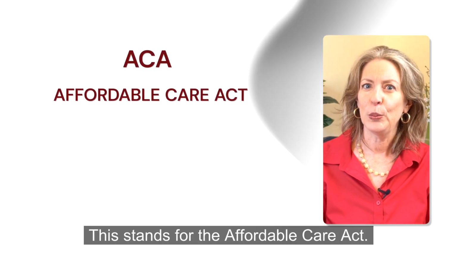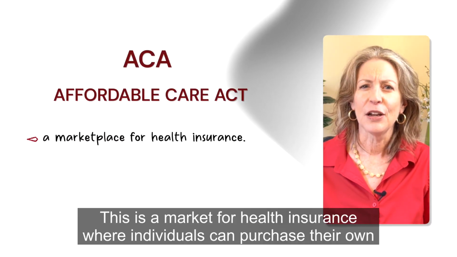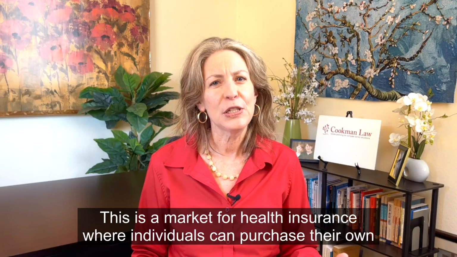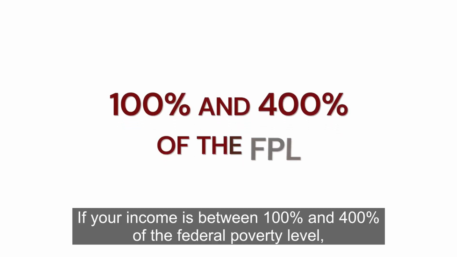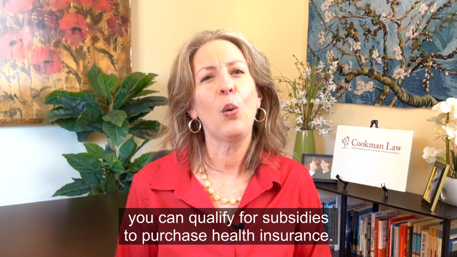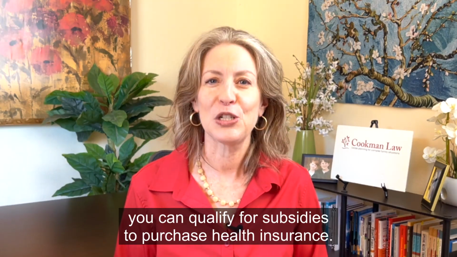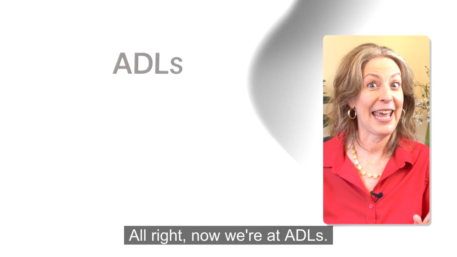This stands for the Affordable Care Act. This is a market for health insurance where individuals can purchase their own health insurance even if they're not employed. If your income is between 100% and 400% of the federal poverty level, you can qualify for subsidies to purchase health insurance. All right, now we're at ADLs.